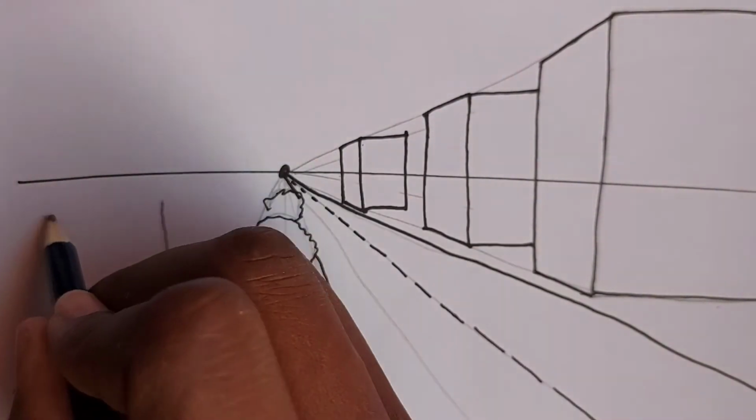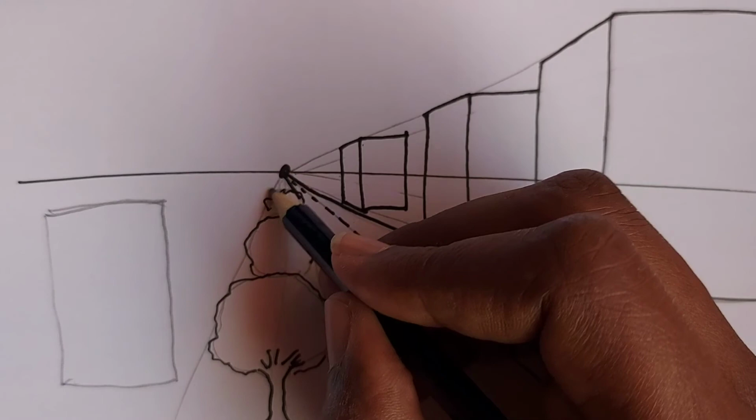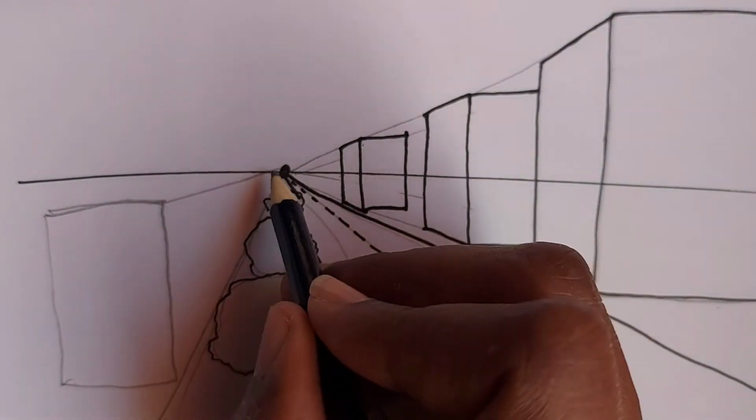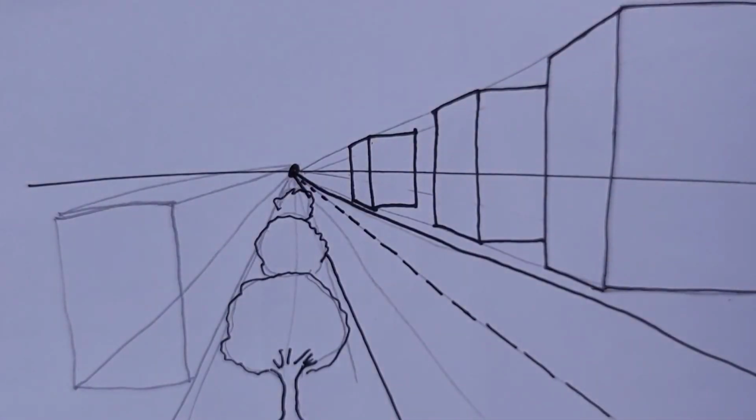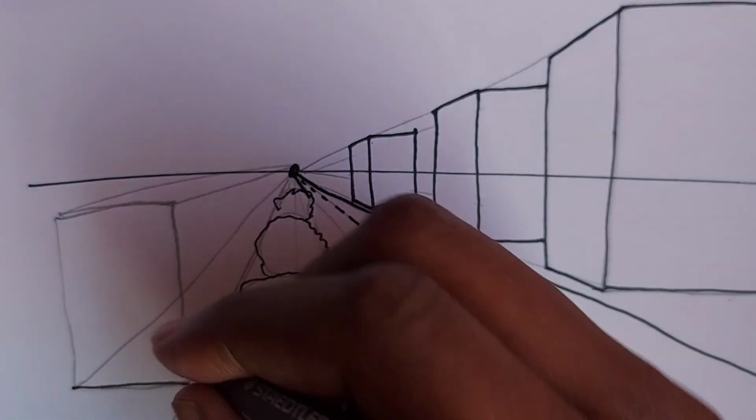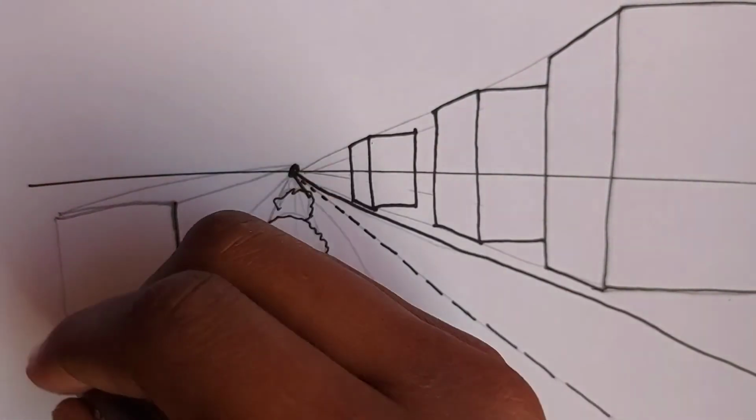Next to the trees, we're going to draw in a building. So I draw my rectangle, and then I connect the edges of that rectangle to the vanishing point. So you always make sure that those edges are connected to the vanishing point.